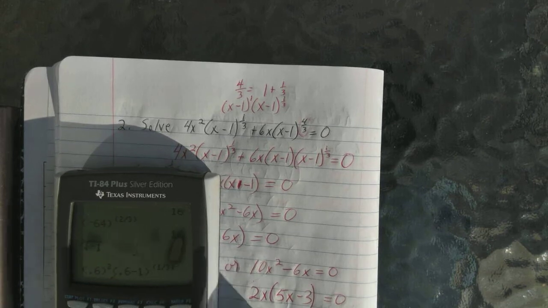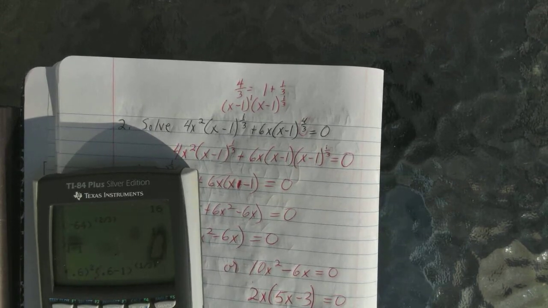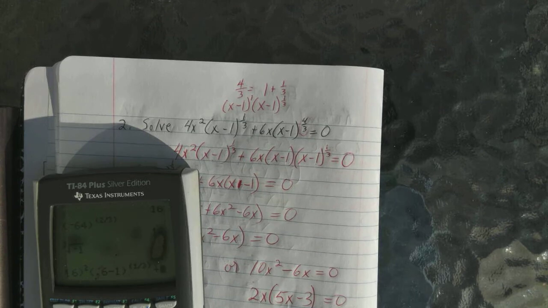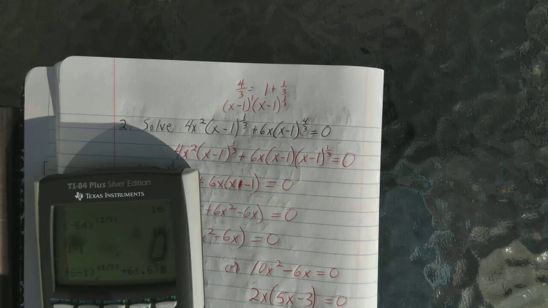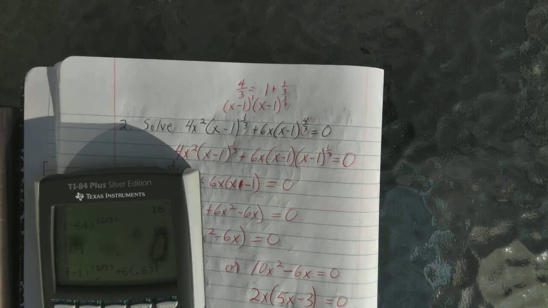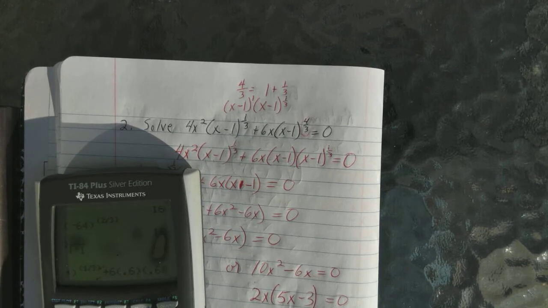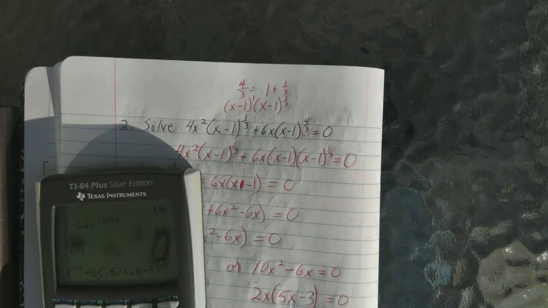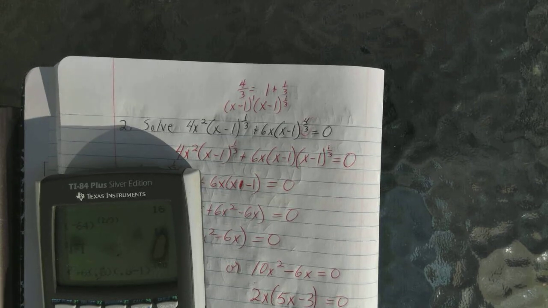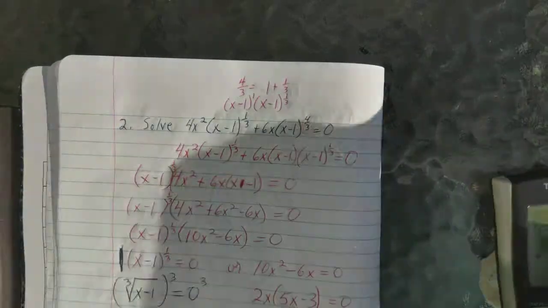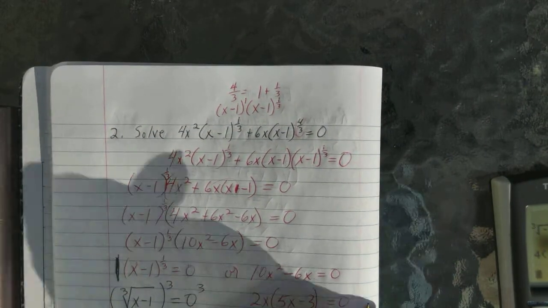I'll come back down, plus 6 times 0.6 times 0.6 minus 1 to the power of 4/3. 4 divided by 3. It's 0. It works. All right, so these are all three solutions.